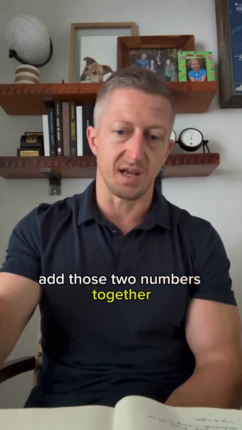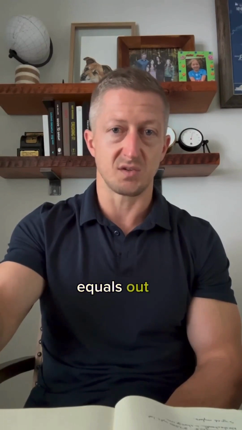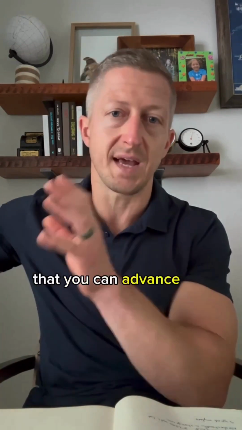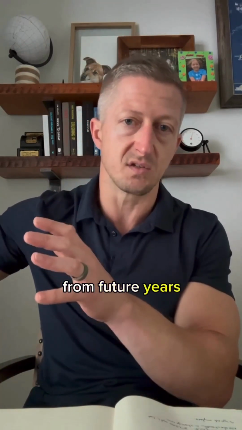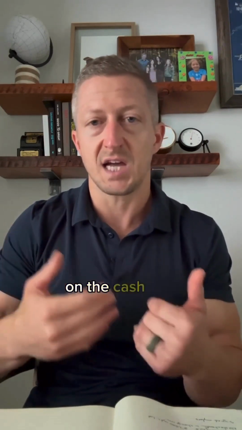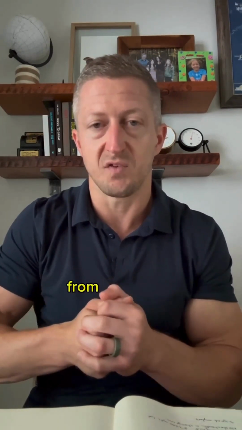Add those two numbers together, which equals out to about $27,000 a year. This sounds a little bit overly complicated, but the value in cost segregation is you can advance the losses from future years into the near term so that you can further reduce your taxable income and effectively not pay tax on the cash flow that you're pulling off of the property from operations.